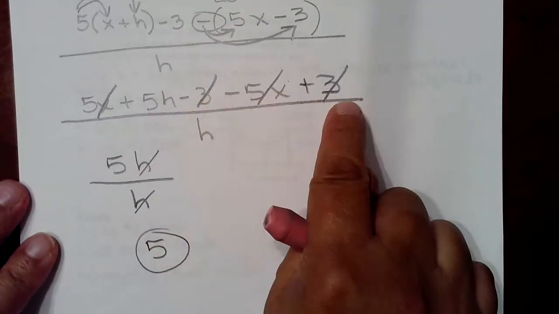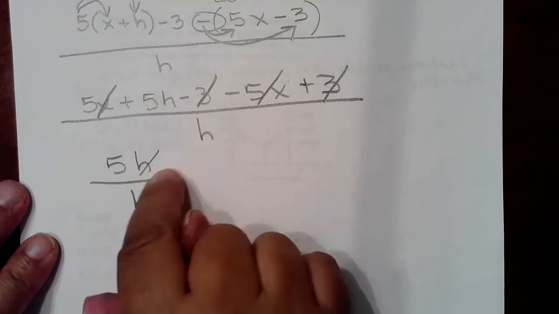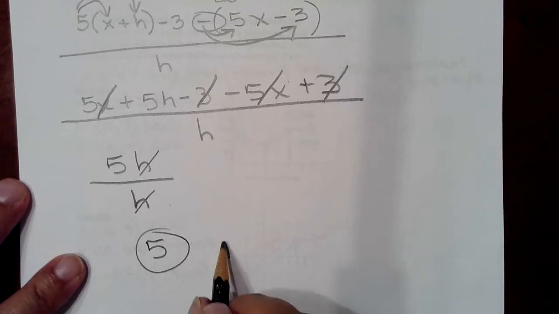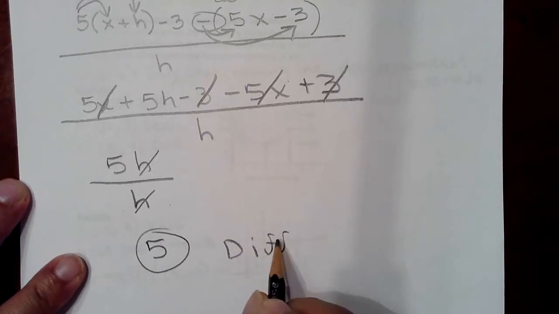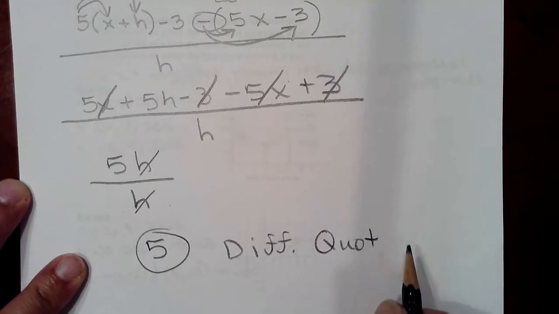Okay, 3's canceled, the x's canceled, and we were left with 5h divided by h. H is canceled, we're left with 5. So that is the answer for the difference quotient. And that completes section 2.2.